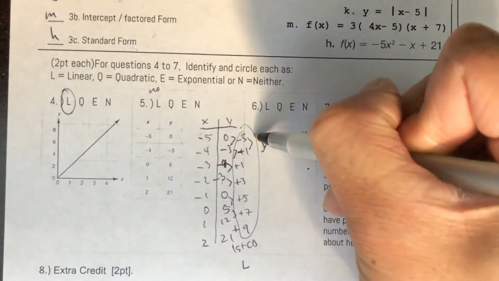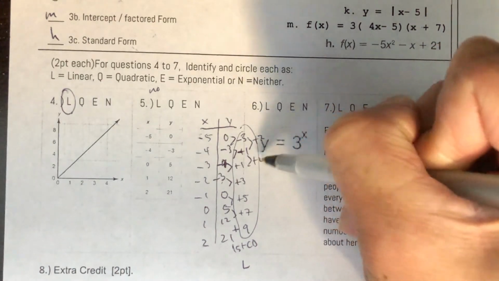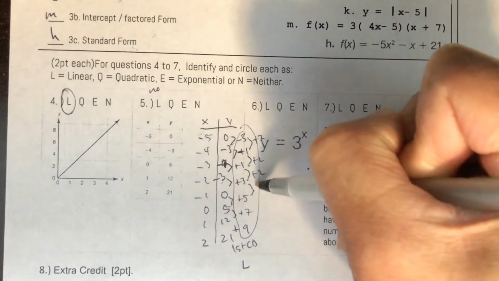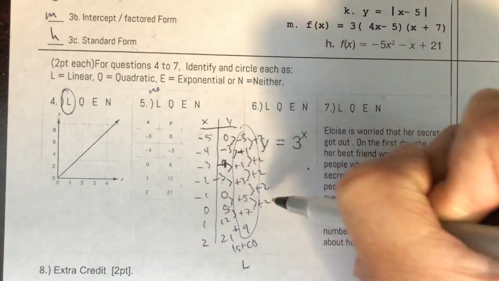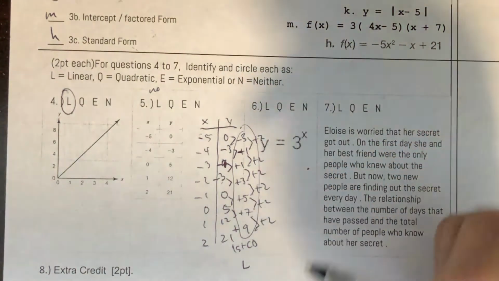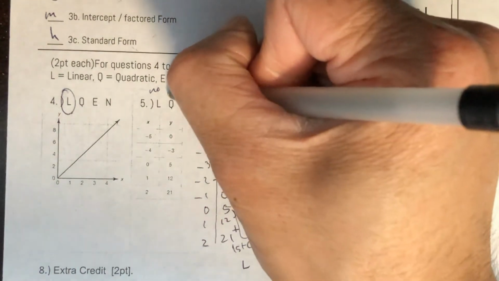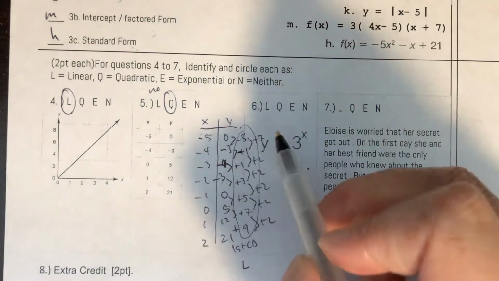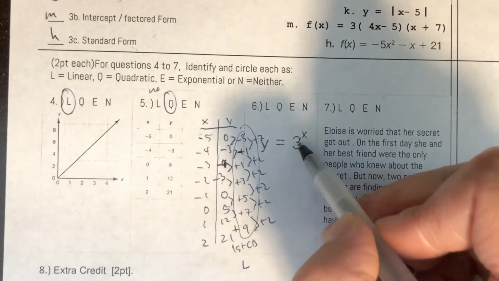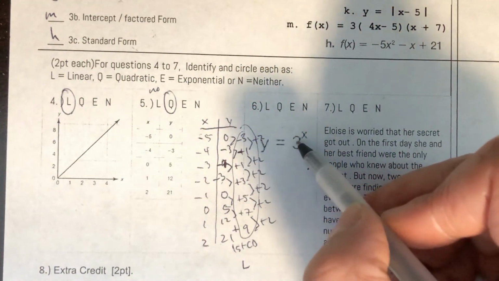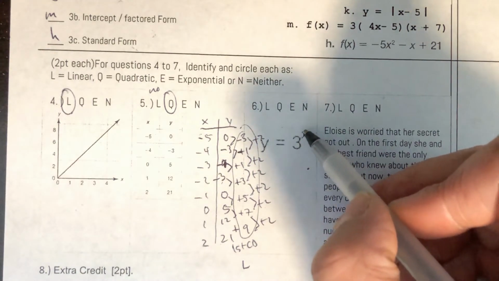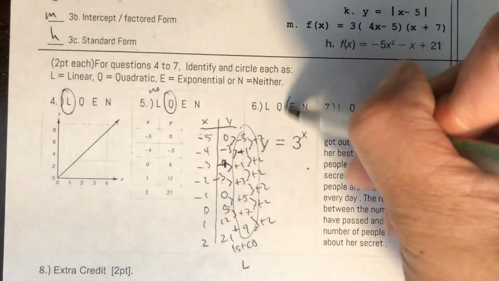Then here, the reason why I expanded the table so you can recognize that they're all a +2. So we have a second common difference. Second common difference is quadratic. Question number 6, when your base is a number and then your exponent is a letter, that is called exponential.